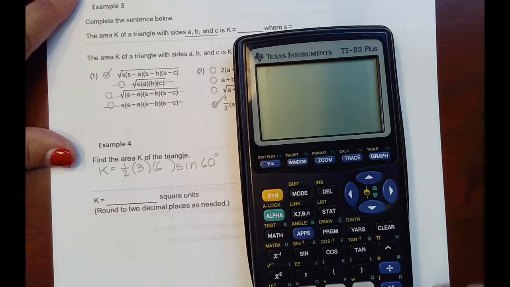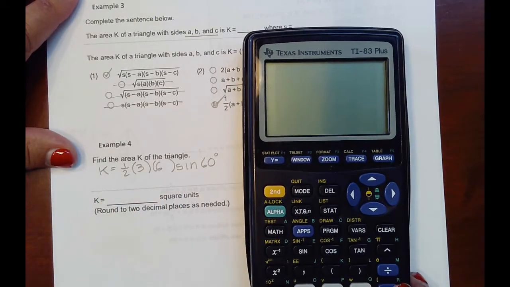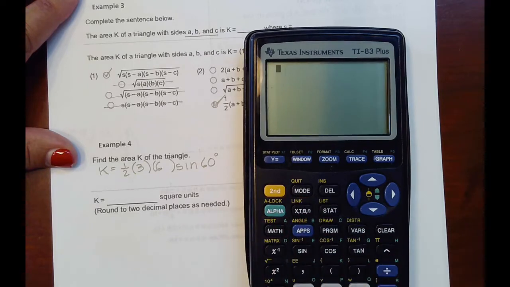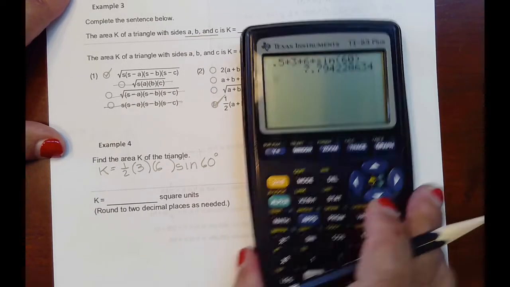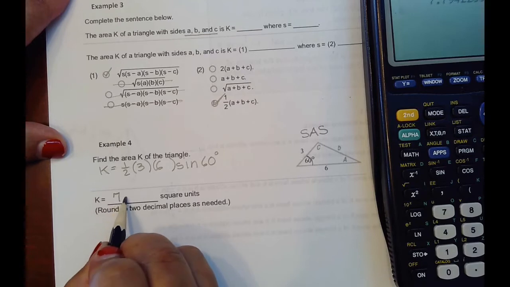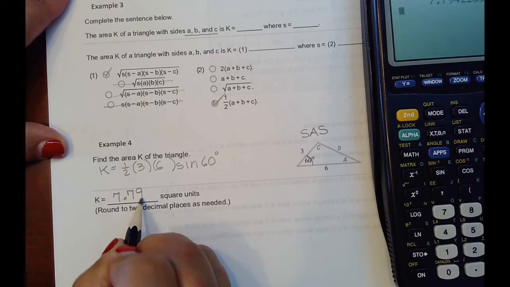Okay, you have 1/2 of 18. And you can just stick it in exactly like you see it if you'd like, if you don't want to do any of the multiplication in your head. Times 3 times 6 times sine of 60. And that comes out to be 7.79 if we round it to 2 decimal places as directed.